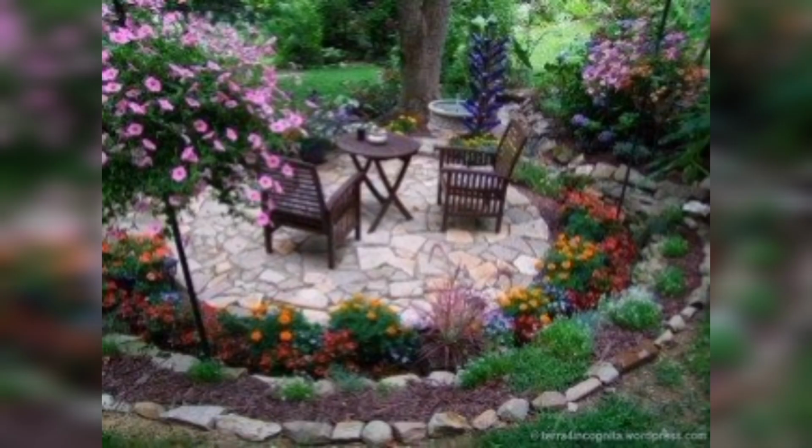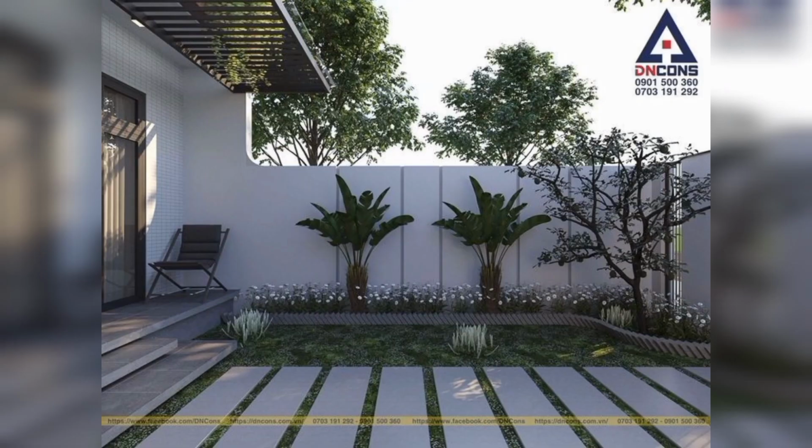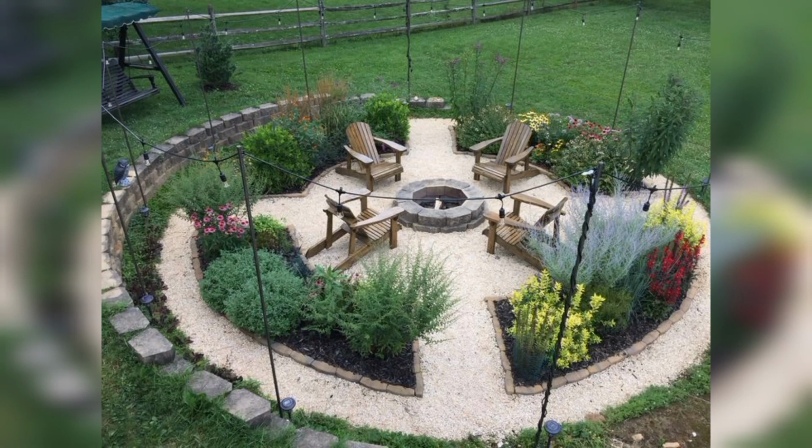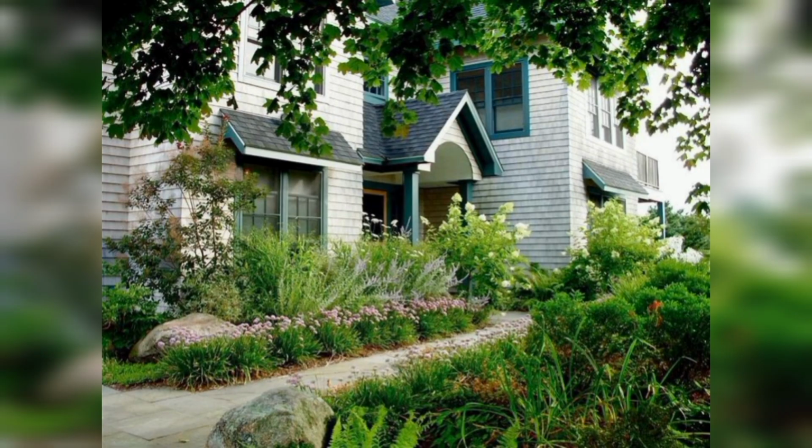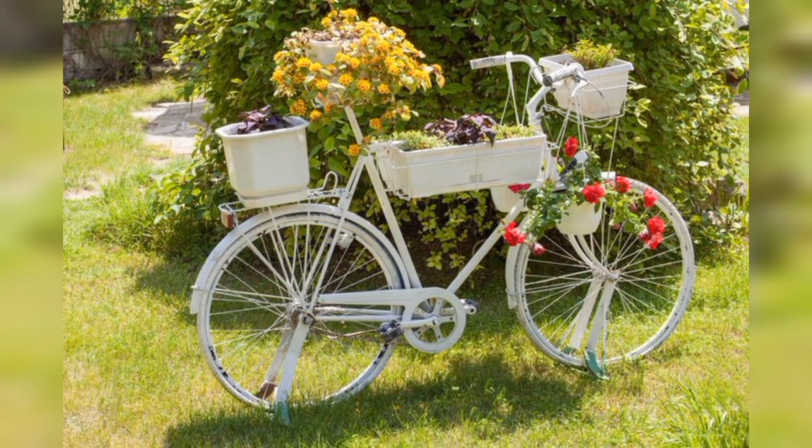Bring your design to life. Now that you have finalized your design, it's time to bring it to life. This may involve hiring a landscaper, or it may be something you can do yourself with a little elbow grease.